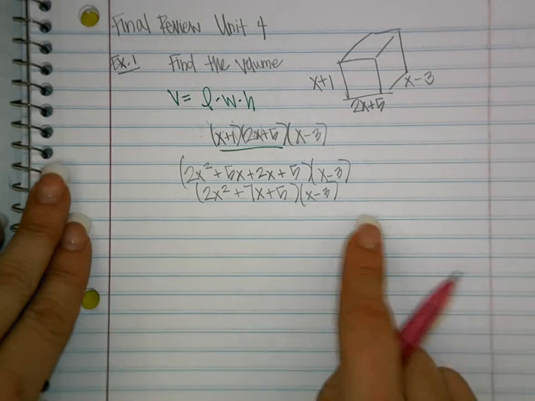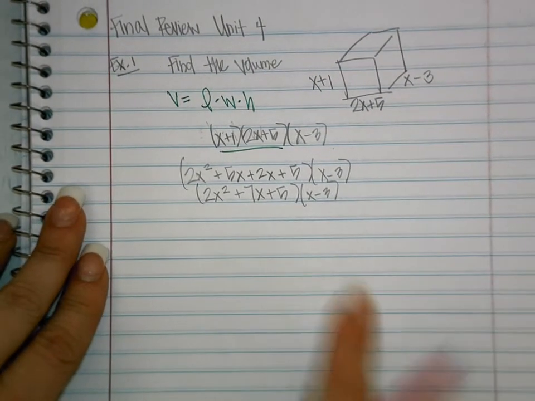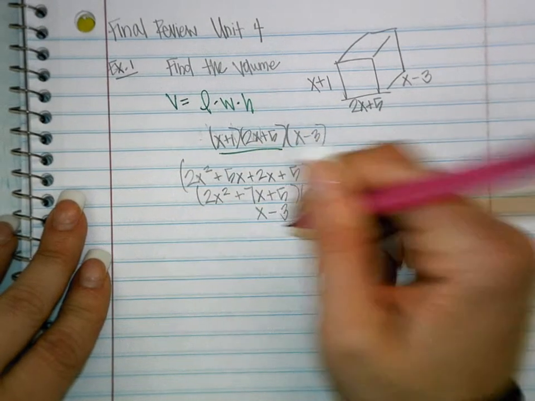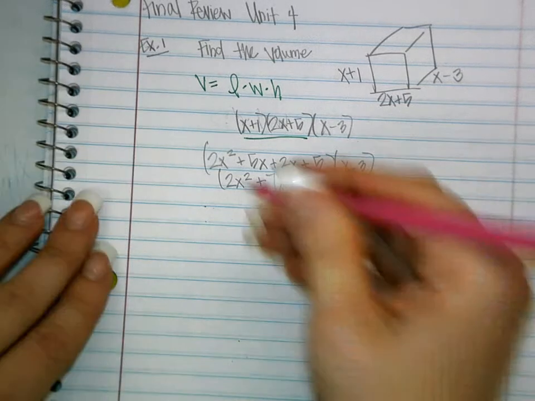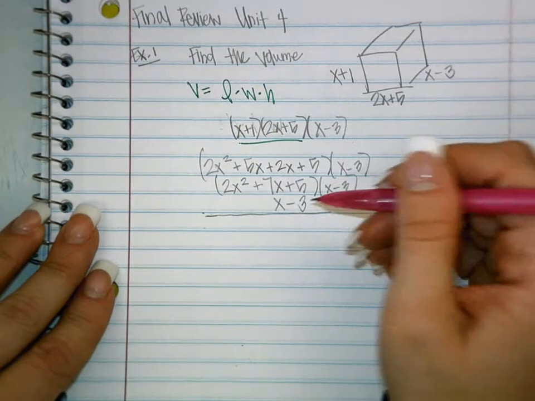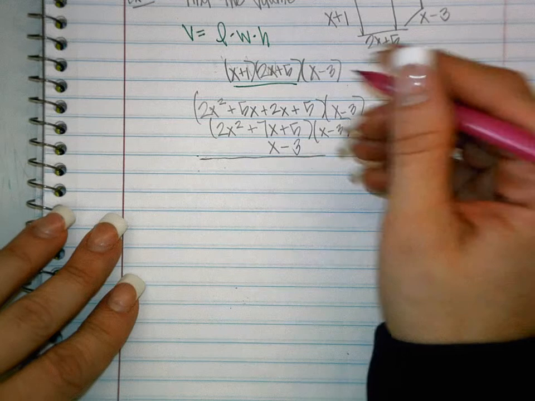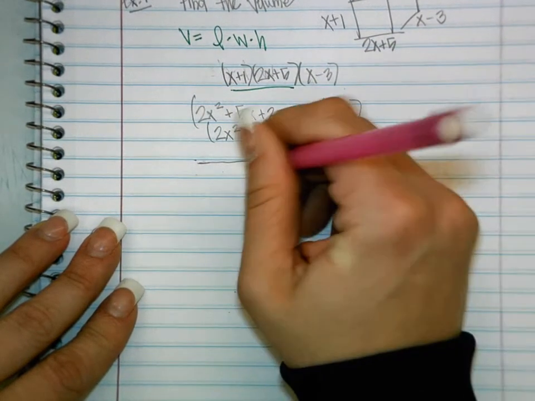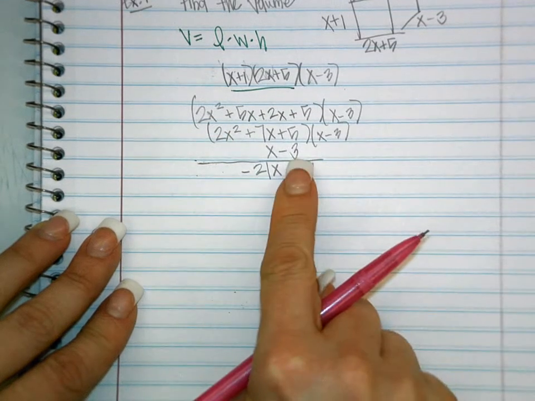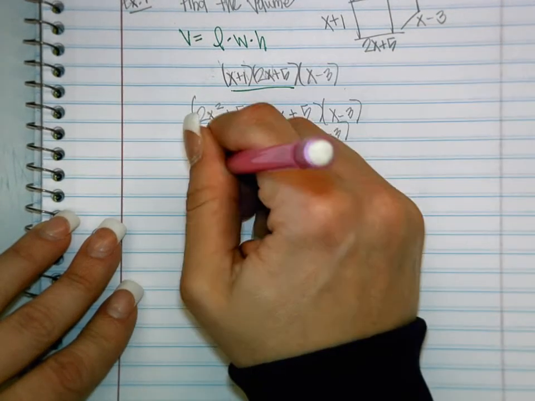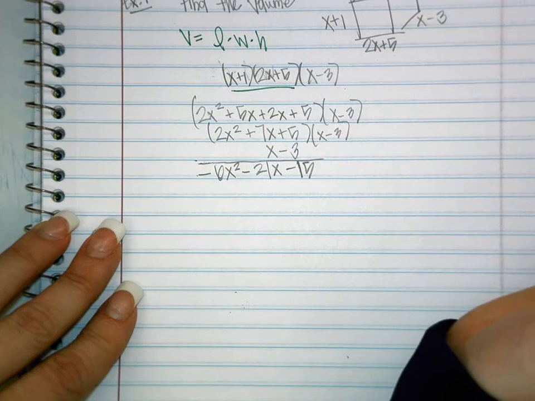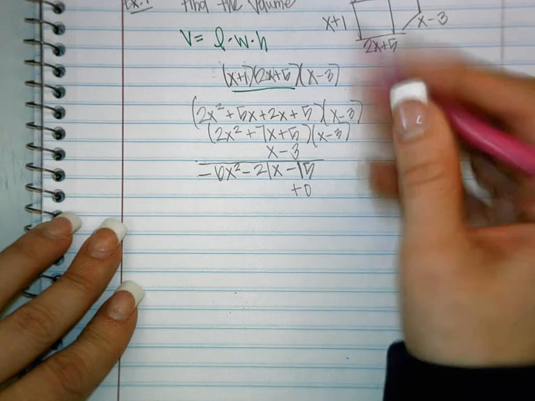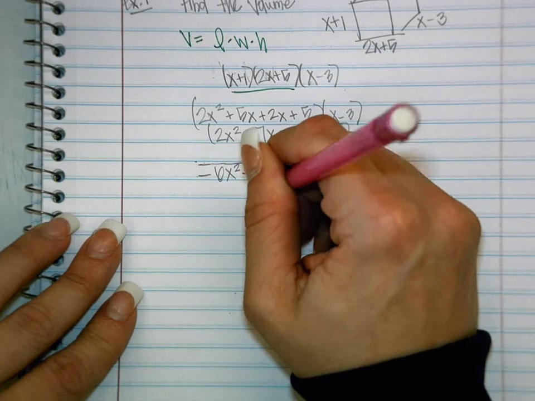Okay, here you can either use the boxes or I prefer using the old school method. So I'm just going to line up the smaller one, the binomial, underneath. Okay, you don't have to even rewrite it. I'm just going to write the smaller one under. Then multiply. So negative 3 times positive 5 gives you a negative 15. Negative 3 times 7x is minus 21x. Negative 3 times 2x squared gives you a negative 6x squared. Leave a space or put a plus 0. X times 5 gives you plus 5x.